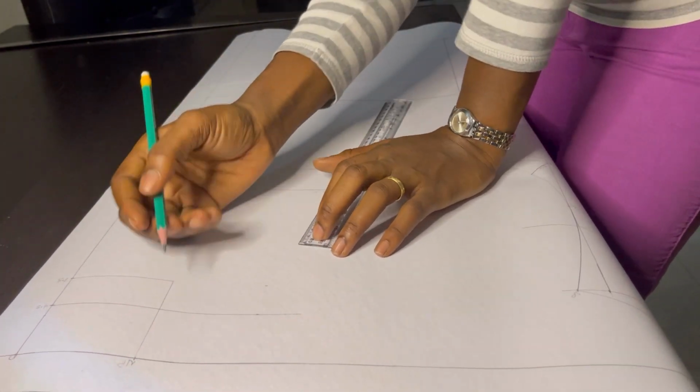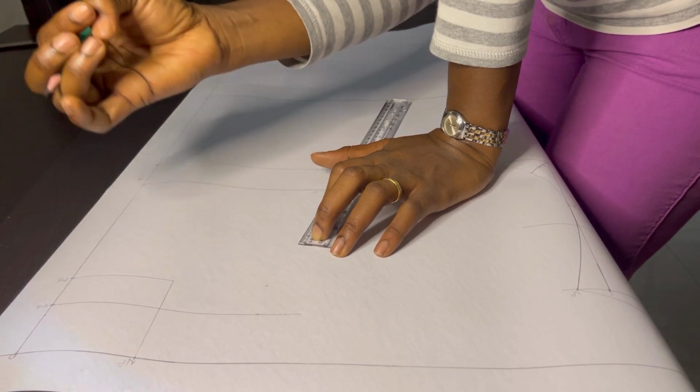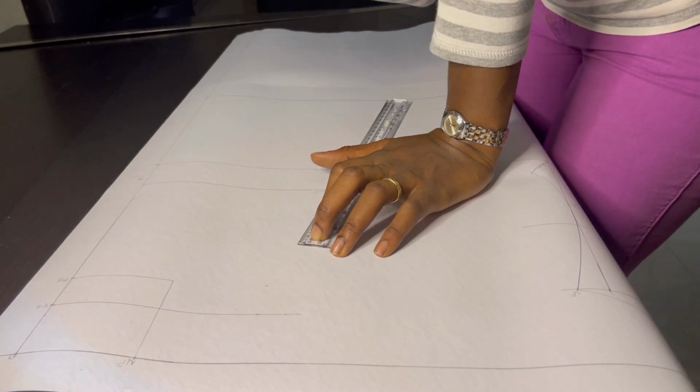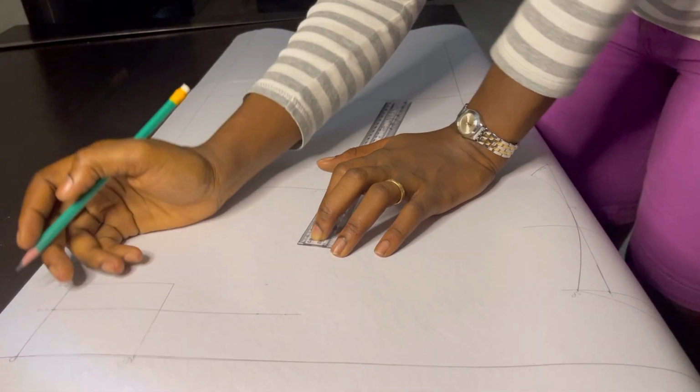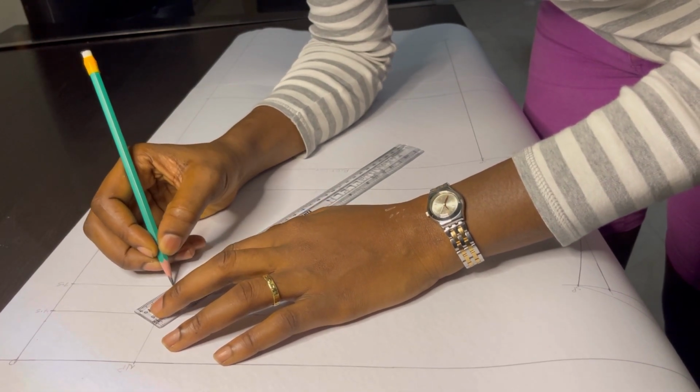So the angle formed by this, you mark 3 cm. On larger sizes, you use 3.5. So you mark 3 cm here.